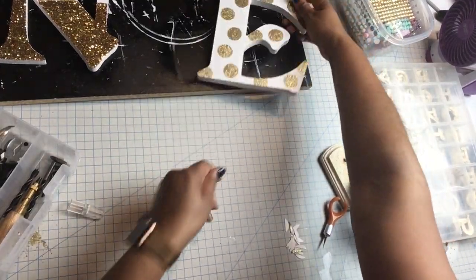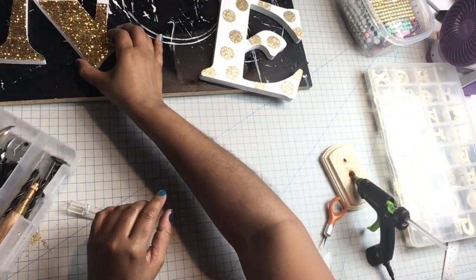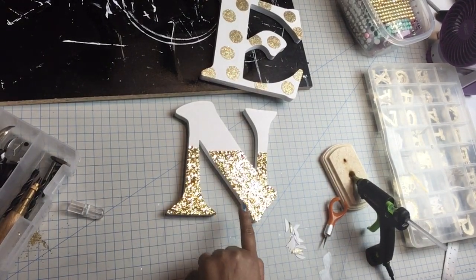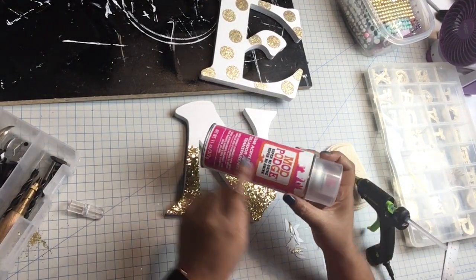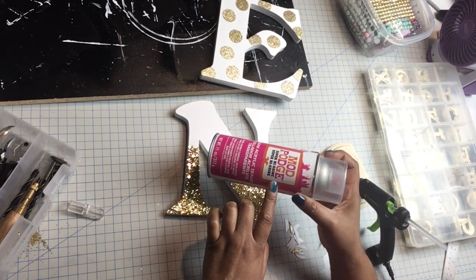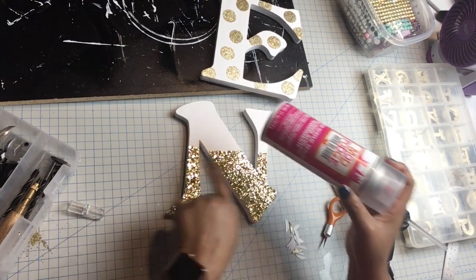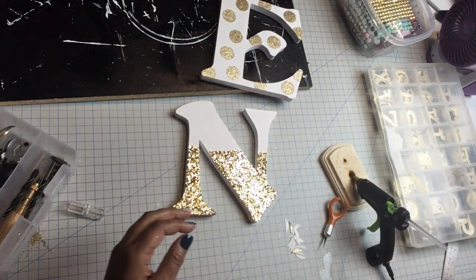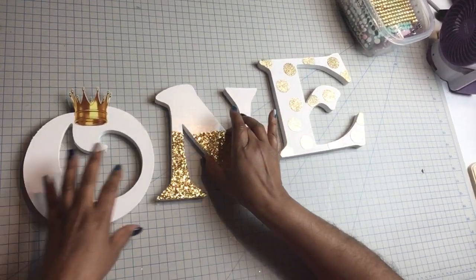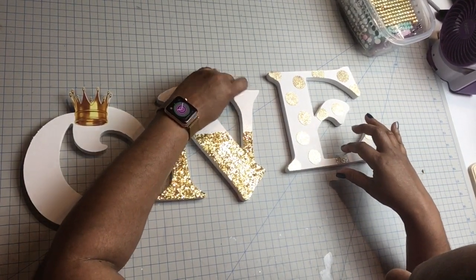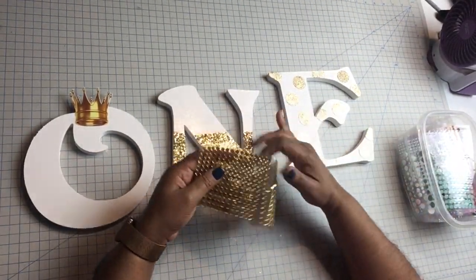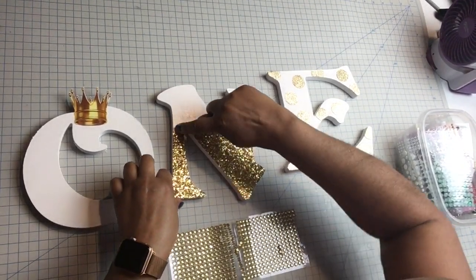I'm just going to clean this up a little bit, come back, and this is dried. And what I do is take it outside, one coat of this super high shine Mod Podge, then bring it back in so we can decorate the top. Okay, now that the letter is dry, we're going to clean it up a little bit, and grab our little gems, and I'm going to glue them right here.